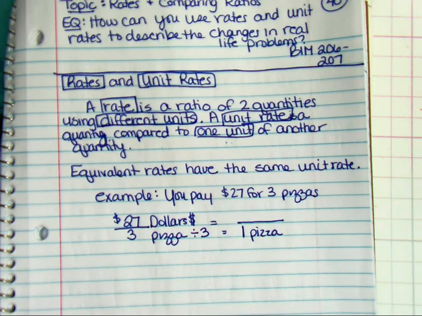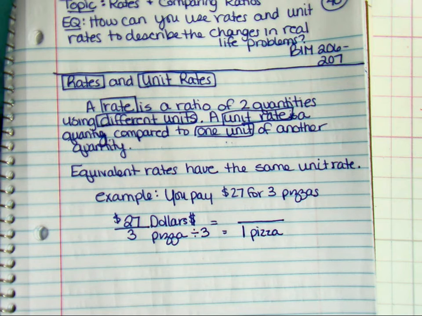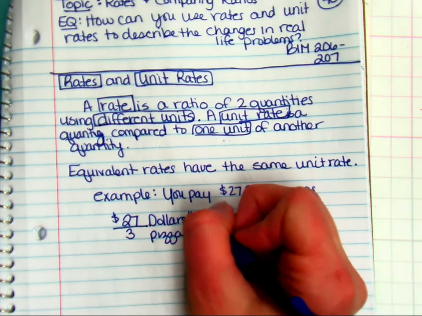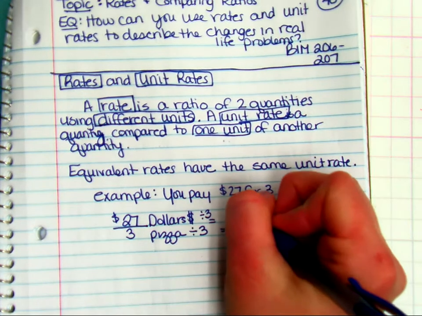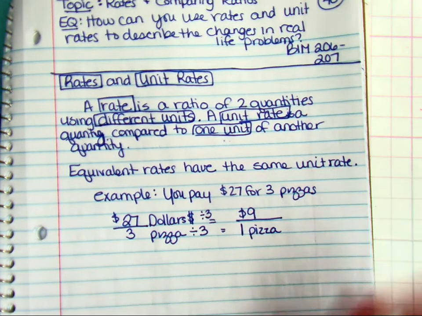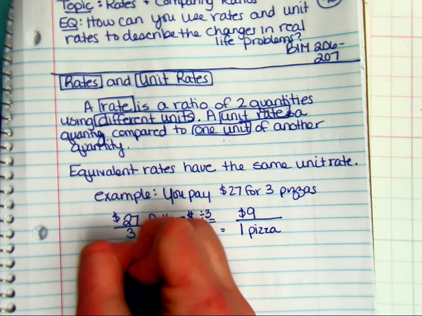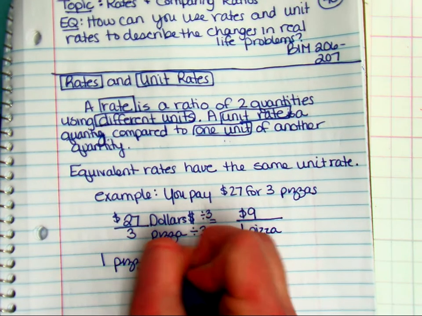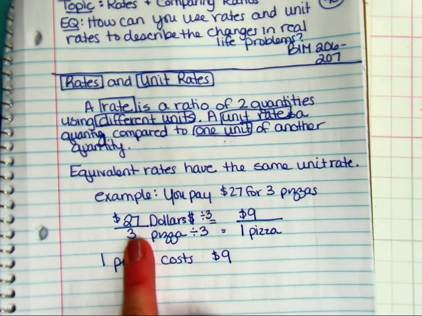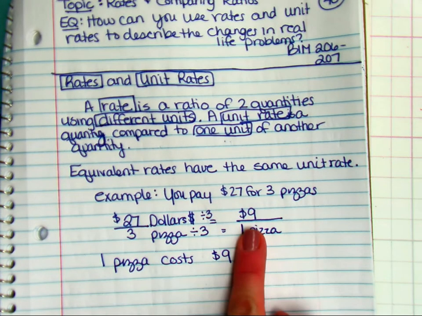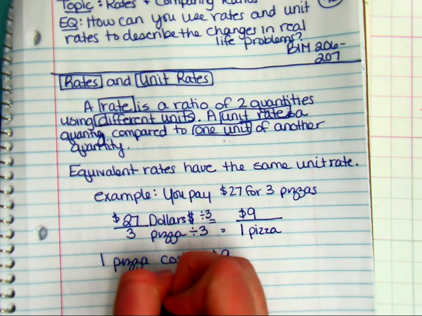Okay. Well, just like what we did with equivalent fractions, whatever you do to the bottom, you got to do to the top. So 27 also divided by 3, well, 27 divided by 3 is $9. So one pizza costs $9, and this ratio and this ratio are equivalent.